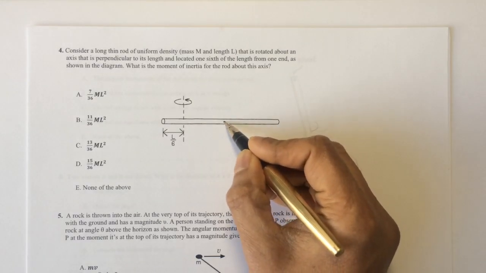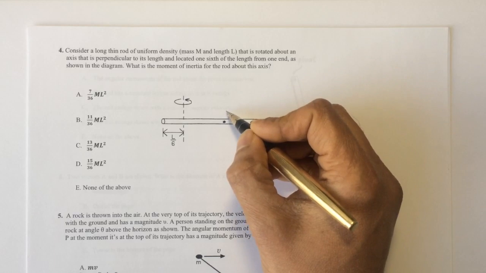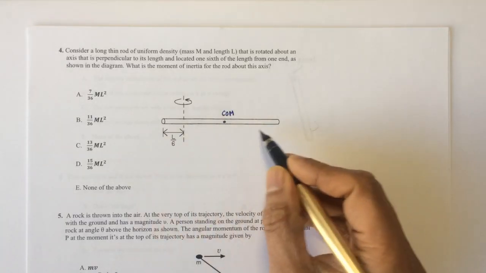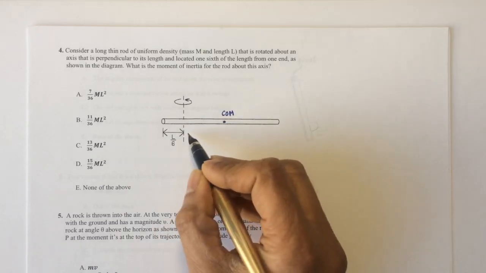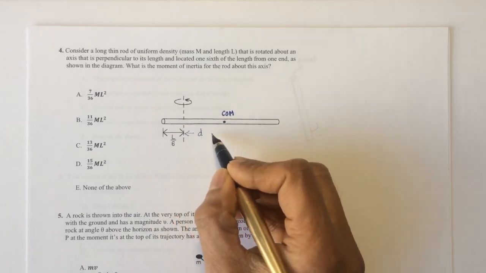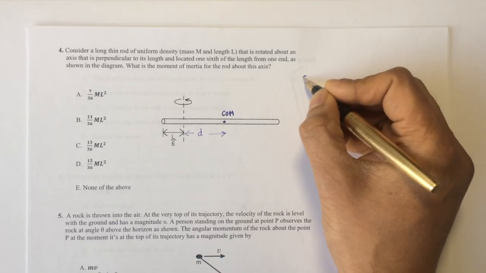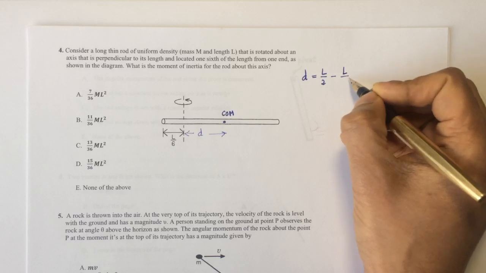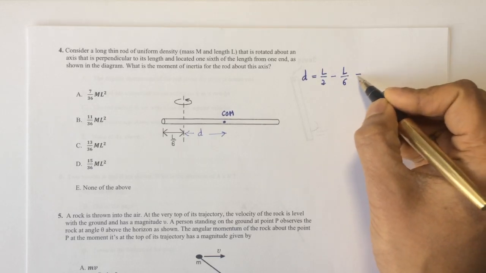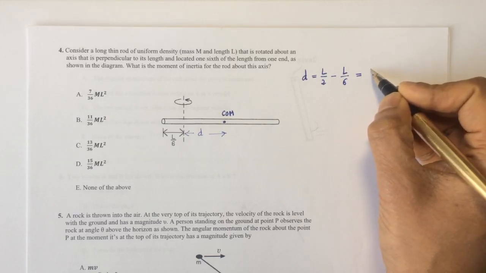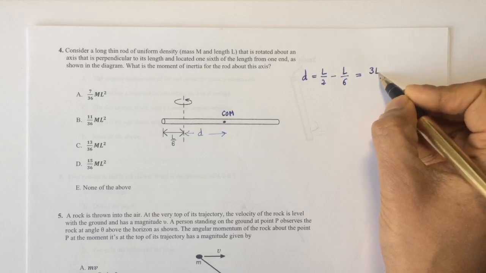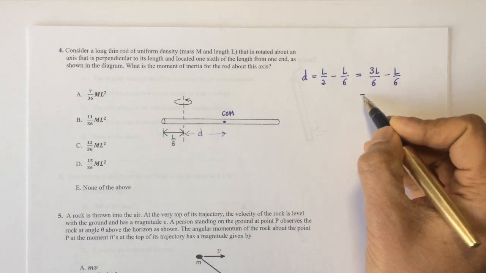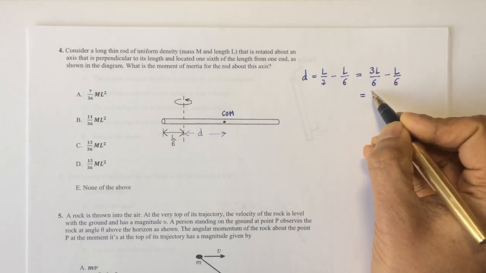The right way to do this is to locate the center of mass first. It's exactly in the middle because it's a uniform rod, and then find this distance d. This distance d is given by subtraction. It's L over 2 minus L over 6. Let's do some common denominator work. That can be written as 3L over 6 minus L over 6, which is 2L over 6, or L over 3.